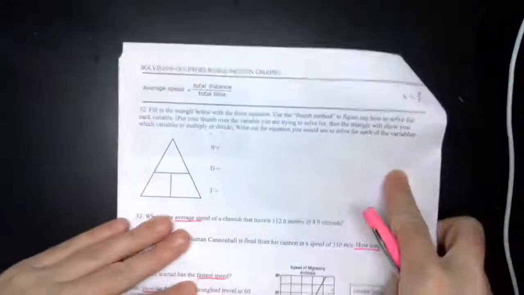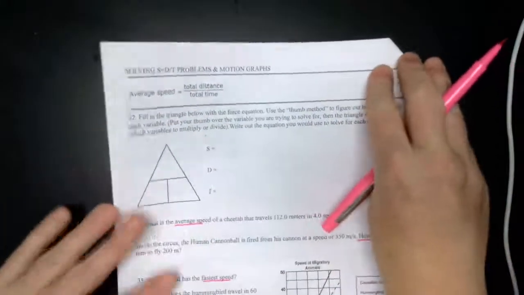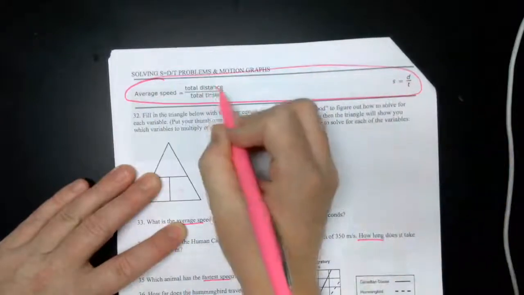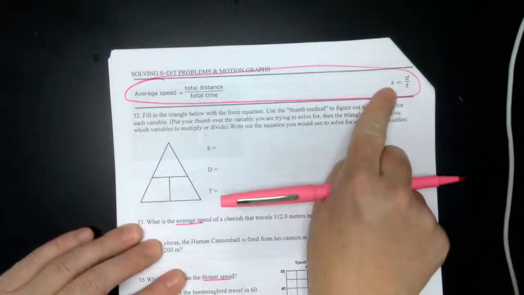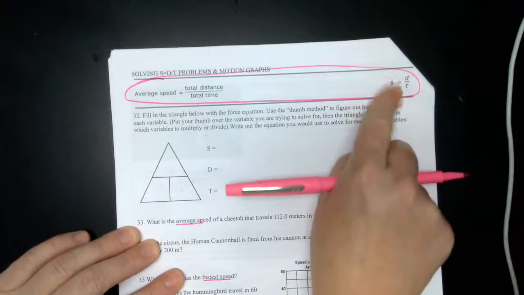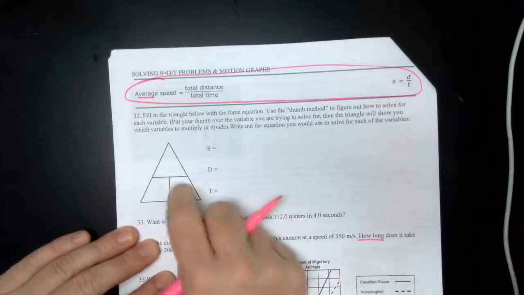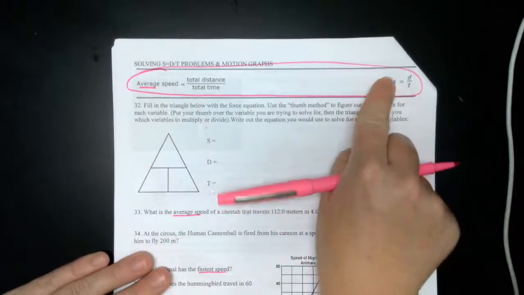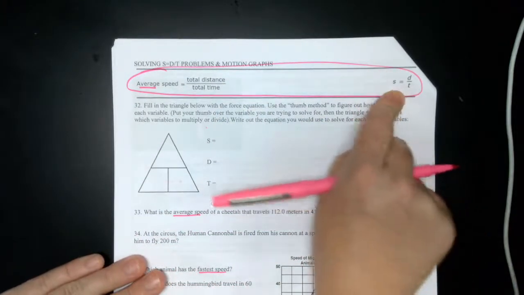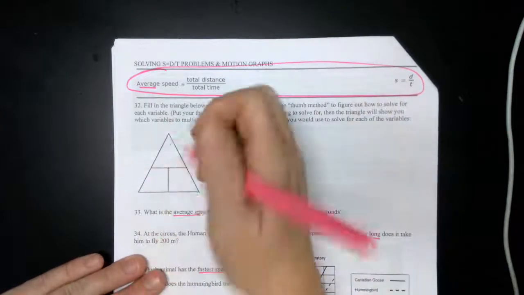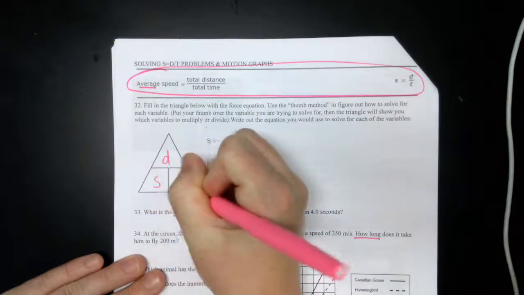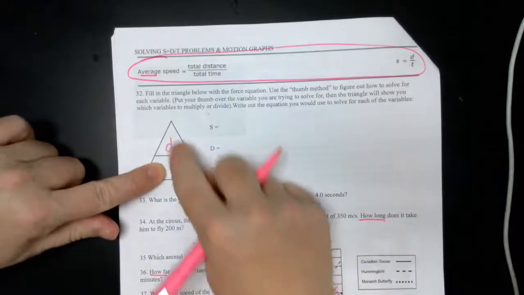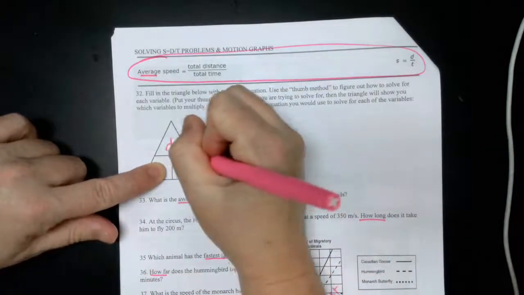We also looked at reviewing how to solve speed, distance, and time. Our formula says average speed equals total distance over total time. Usually we just abbreviate it, S equals D over T, but pay attention if you're ever asked for average, that you do look for the total and the total. So if S equals D over T, I know that D has to be on top in my triangle. That leaves S and T. So again, my thumb method, S is equal to D divided by T.